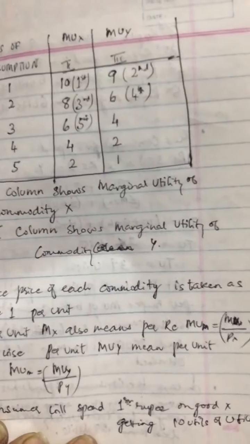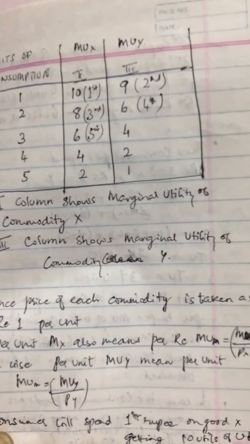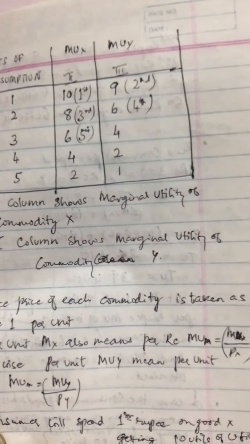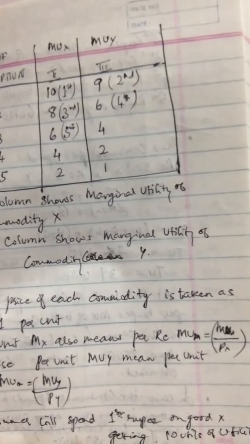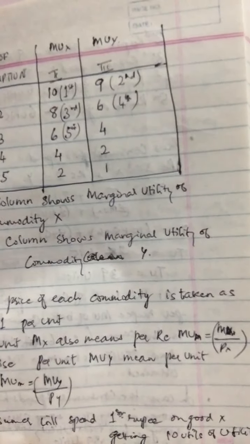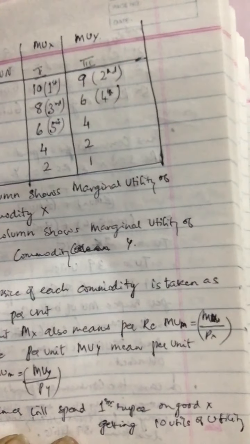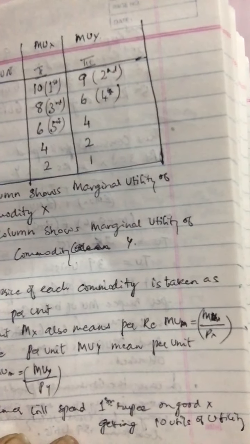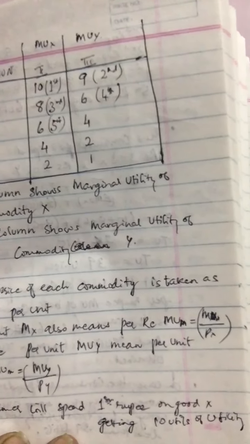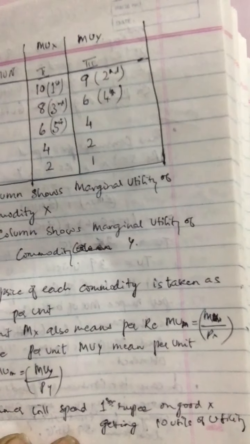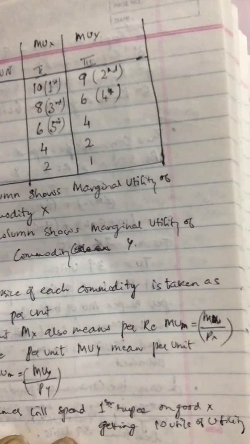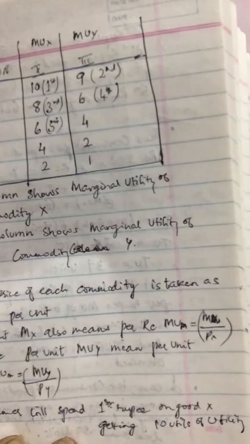Then, as you see, since the price of each commodity is taken as rupee 1 per unit, marginal utility of X also means per rupee MUX. So MUX upon PX is the same. Likewise, MUY means per rupee MUY, which is equal to MUY upon PY. So it's the same. You have to work that out.